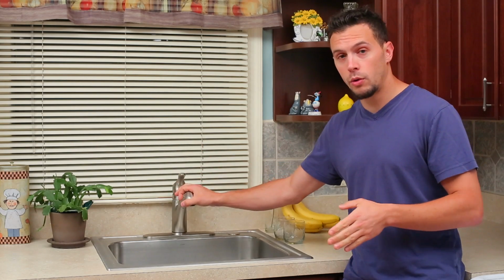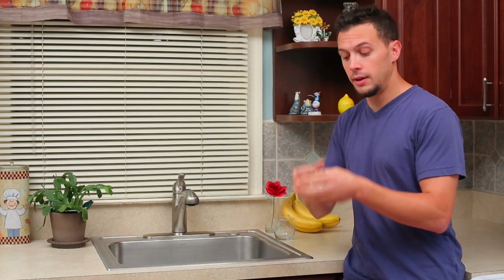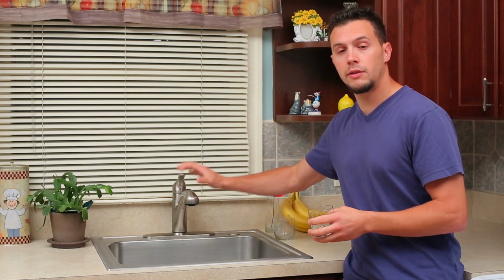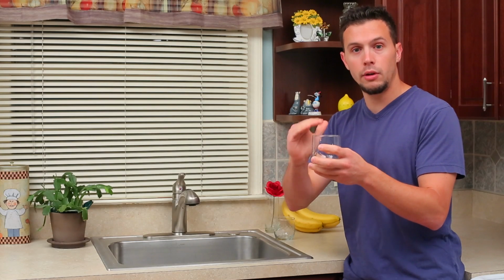Now, in water world, it kind of works out to be how much water winds up in the glass at the end. So when you combine the size of the opening in the faucet with how long you leave it on for, you will accumulate a total amount of water in your cup.